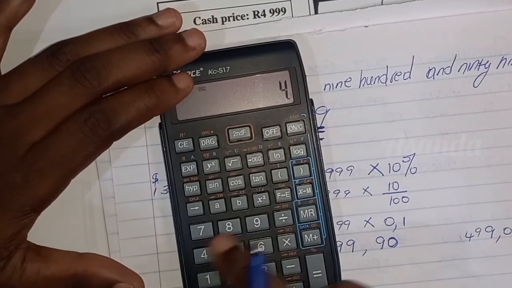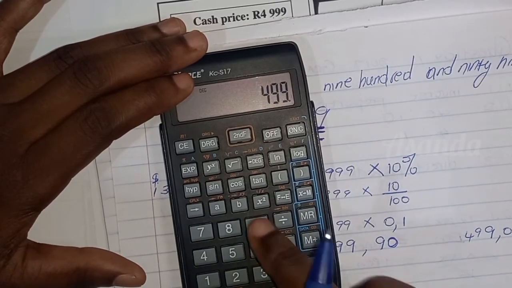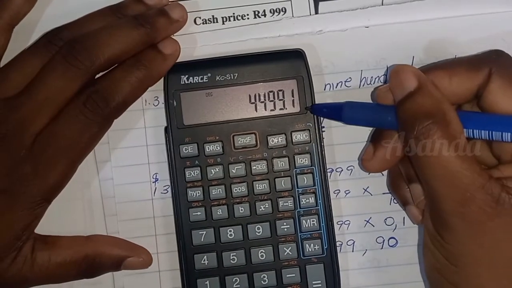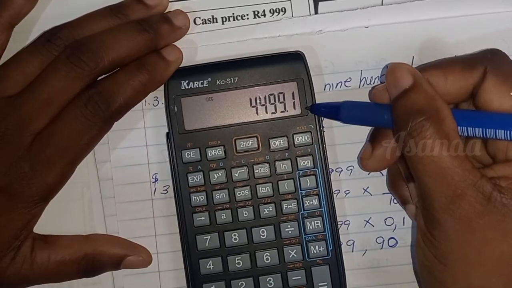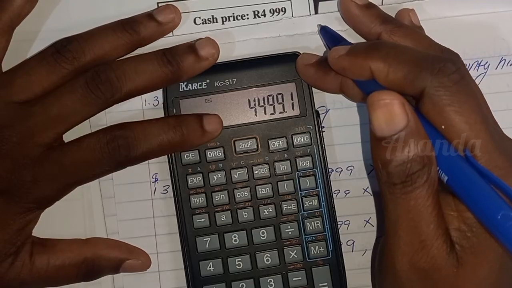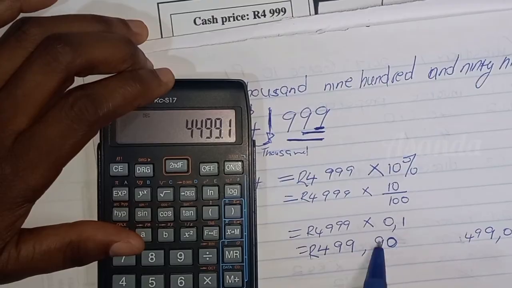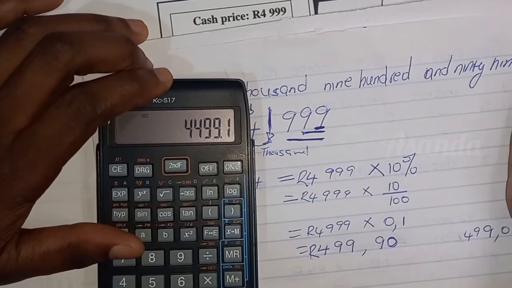Now he's going to say 4,999 minus 499 rand and 90 cents. So that's how much is left for him to pay over the rest of the months, right? But that's not true because they're still going to add interest. He's buying on hire purchase. But remember, he's already paid 500 rand. So this amount won't have interest. Therefore, it is removed before they calculate the interest.